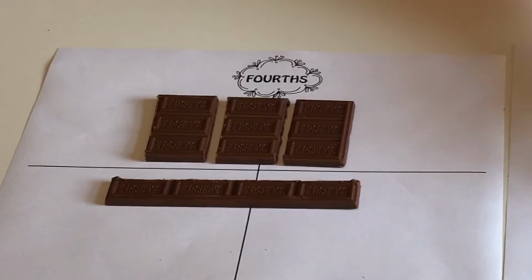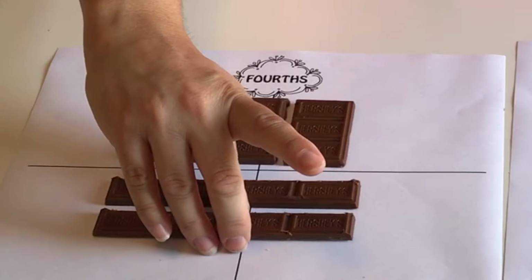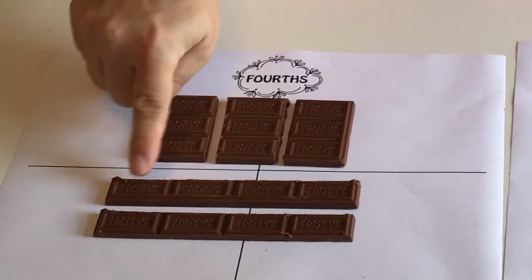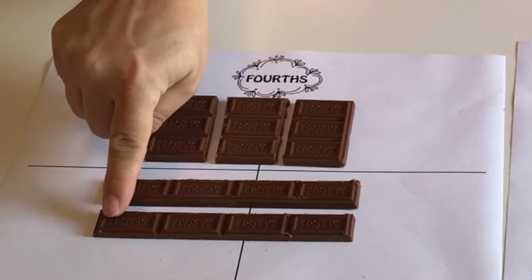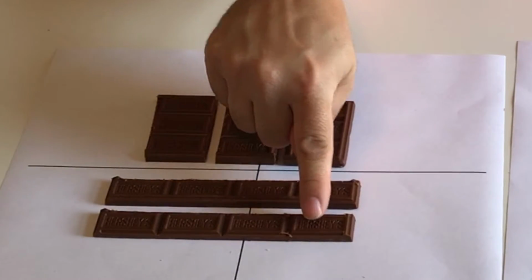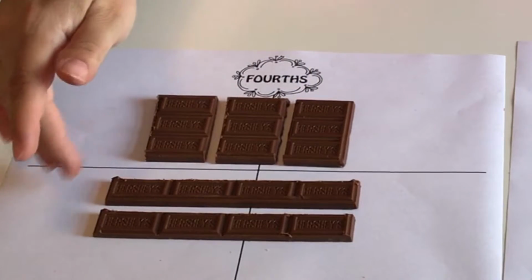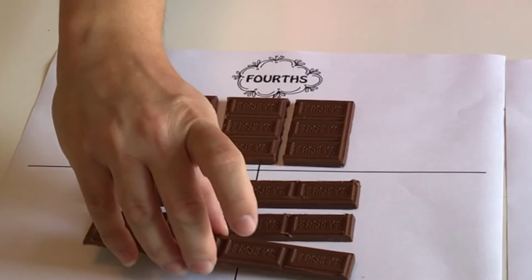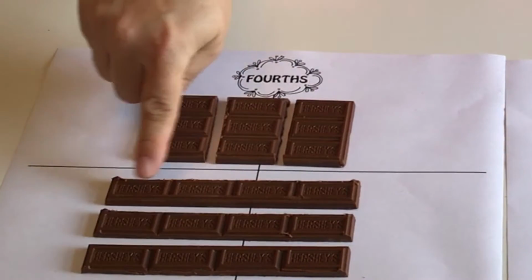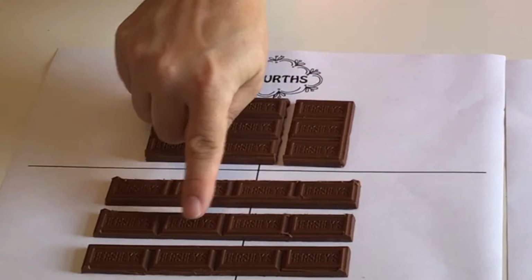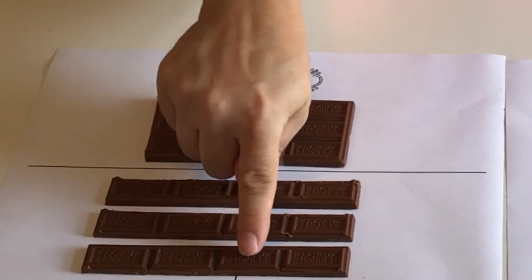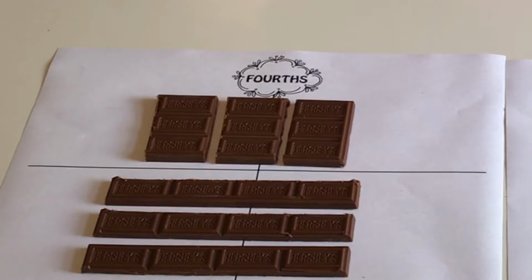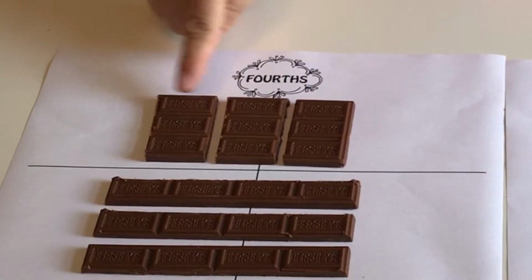Bring over another third. So now you've got 2/3. 9 rectangles here. Let's count these. 1, 2, 3, 4, 5, 6, 7, 8. 9 here, 8 here. That's not equivalent. Let's bring over our third. Now we've got 3/3 here. 1, 2, 3, 4, 5, 6, 7, 8, 9, 10, 11, 12. Now we have too many. So we can't use thirds to make an equivalent fraction to 3/4.